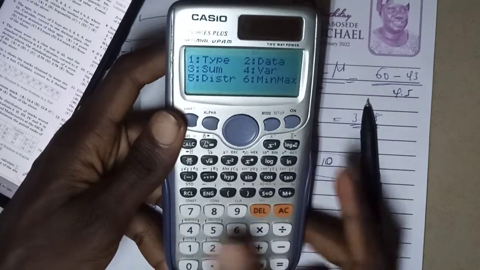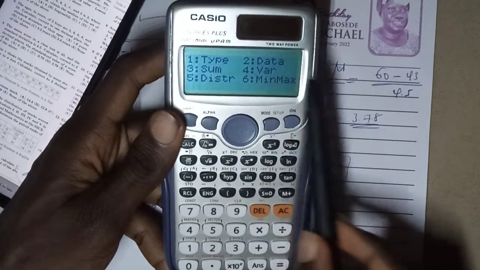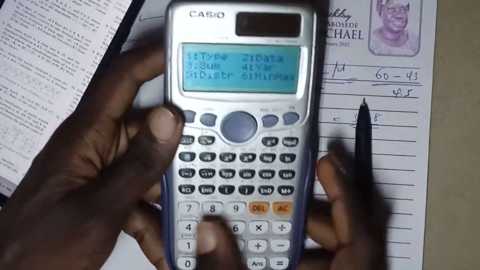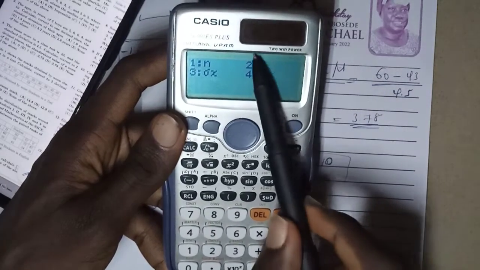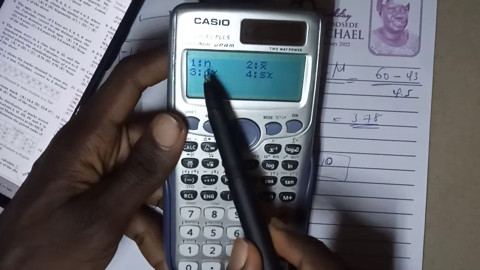How do you find standard deviation? Come back to this, shift and 1 again. Whatever you're looking for will be on this VAR button. That's 4. So this is mean. If you want to find the mean of this thing, this is mean. Press 2. If you want to find standard deviation, this is it.